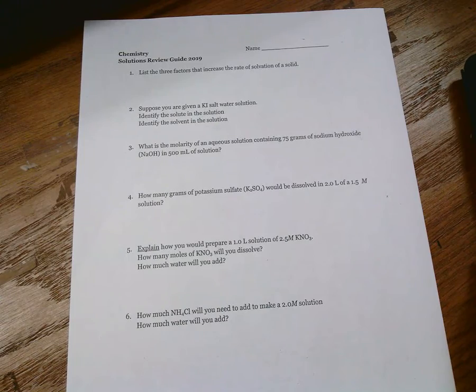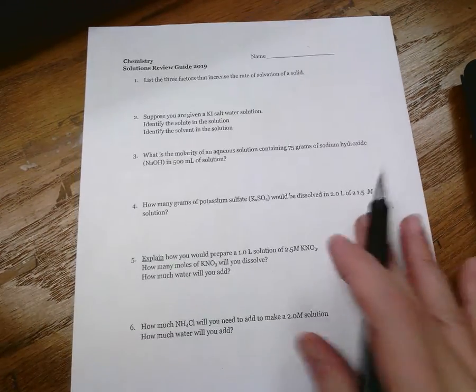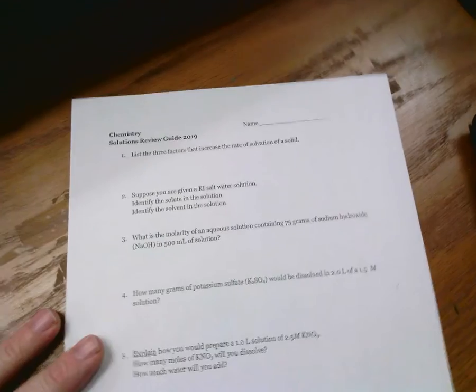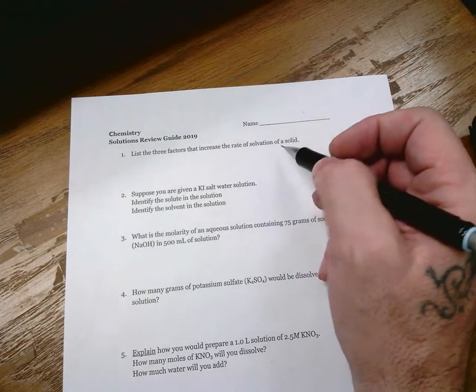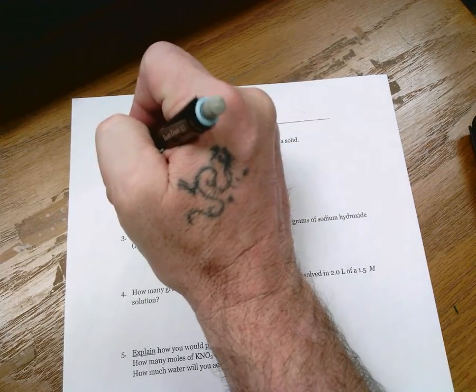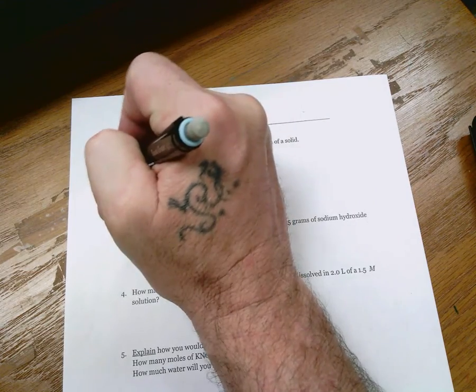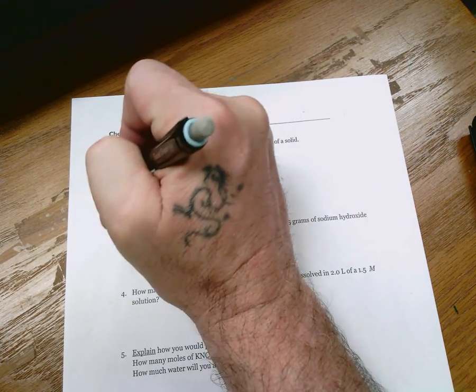All right, list the three factors that increase the rate of solvation for a solid. Well, you know them as shake, bake, and break.